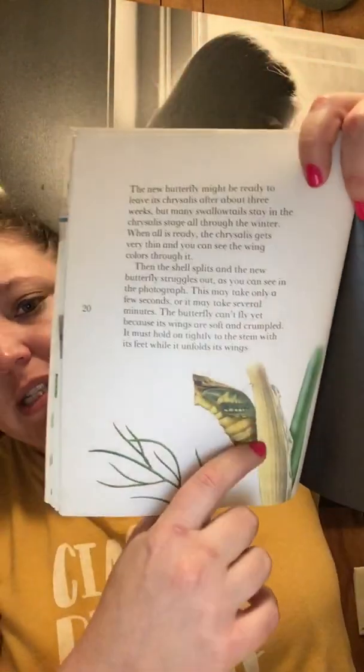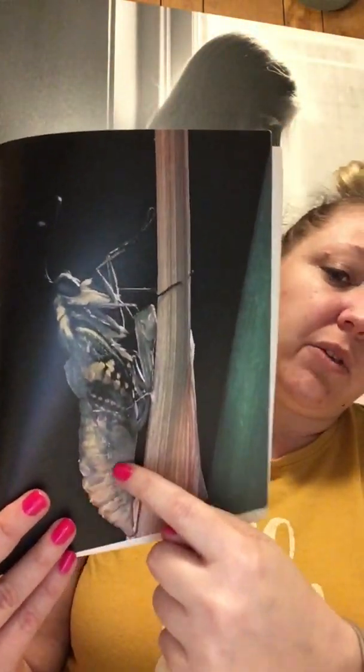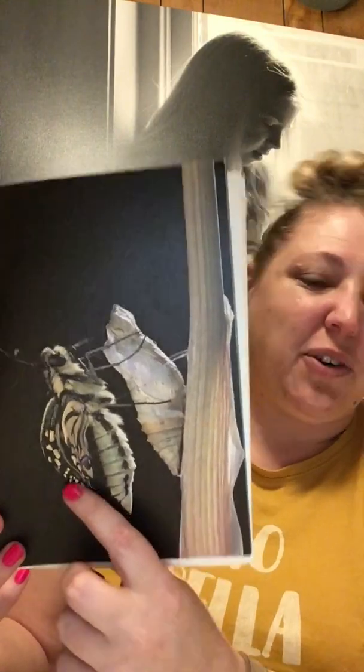You can almost see the butterfly inside, and then again, here's the photograph, and here he's coming out. Okay, so it was the chrysalis stage, and now he's at the butterfly stage. And here he is coming out. And when they first come out, if you've ever seen it, sometimes they have some red stuff that hangs down, or maybe even different colors, but it's just fluid, it's not blood.